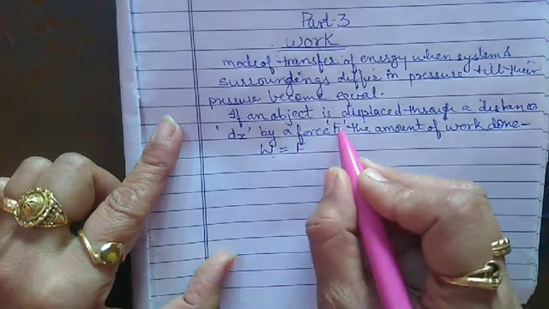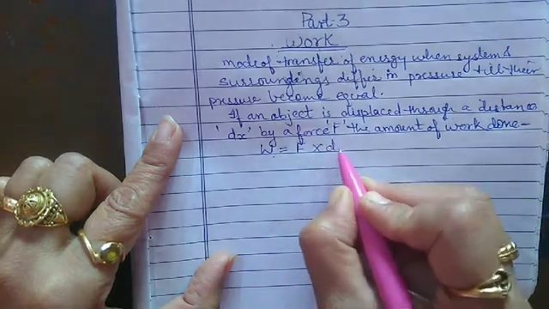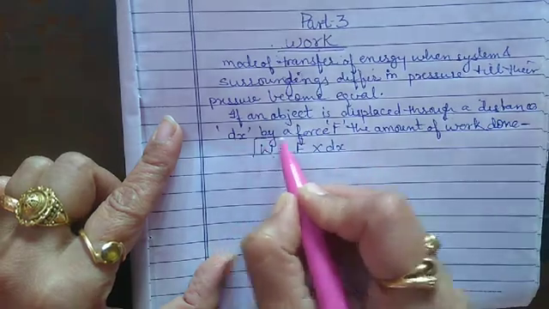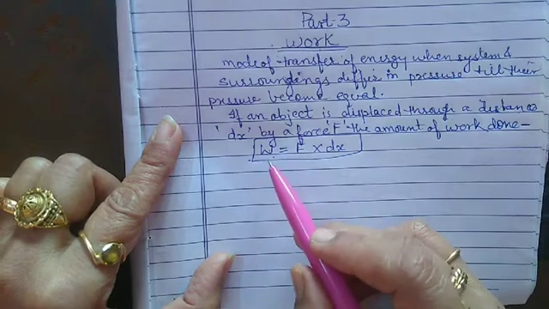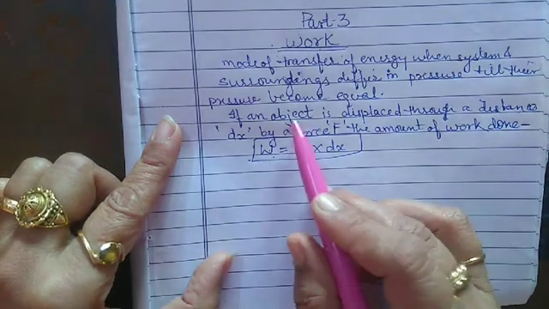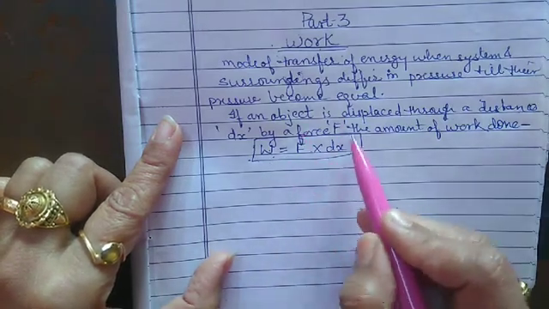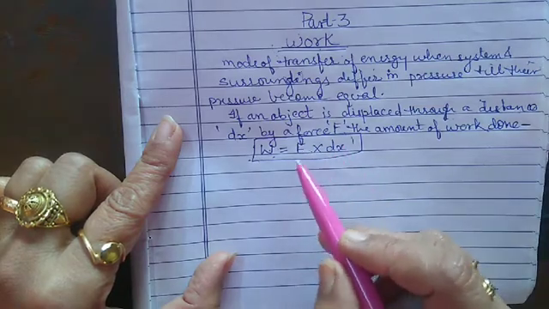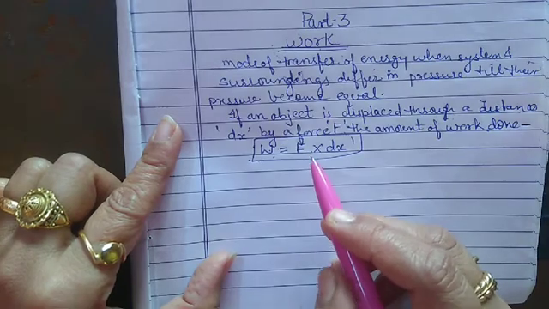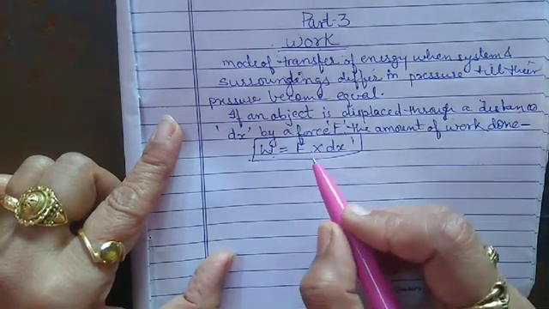Here force is F and the displacement is designated by dx. So this is the work when any object is displaced through a distance dx when we apply the force F.